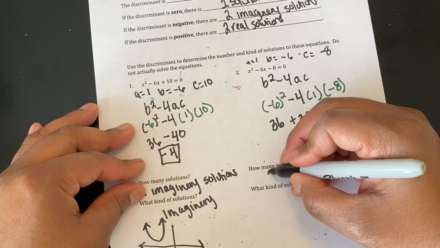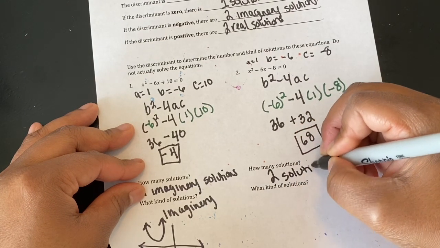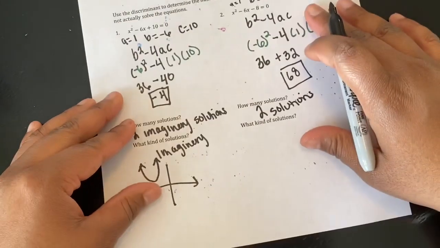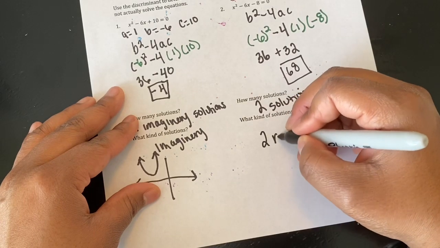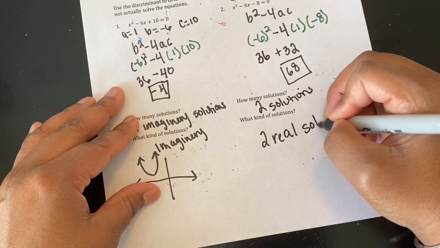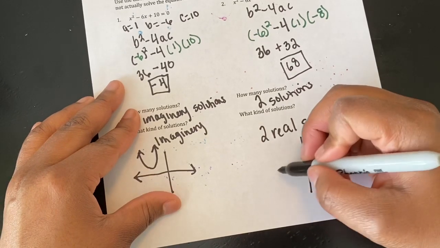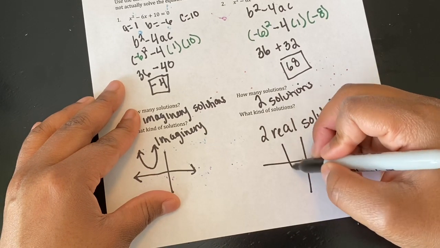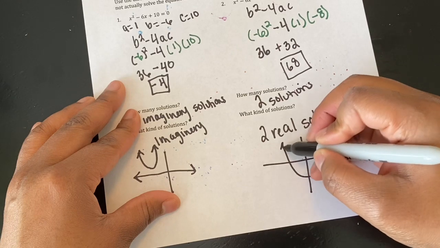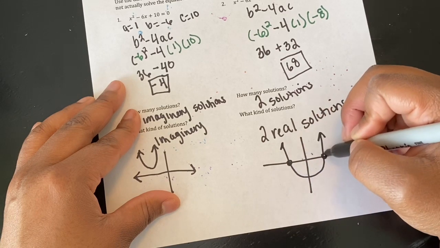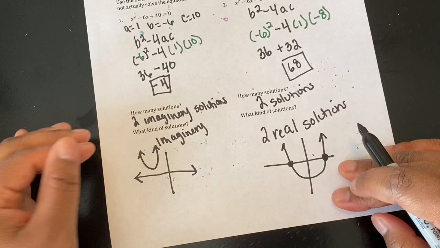I will have 2 solutions. And what type of solutions will I have? I will have 2 real solutions, which means that the graph looks like this. It crosses the x-axis twice.